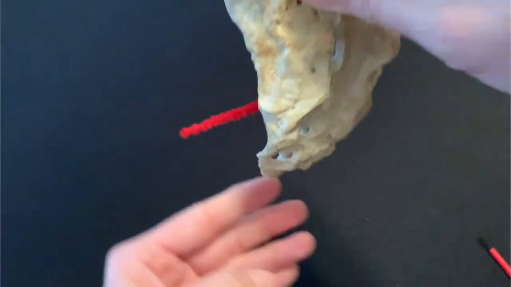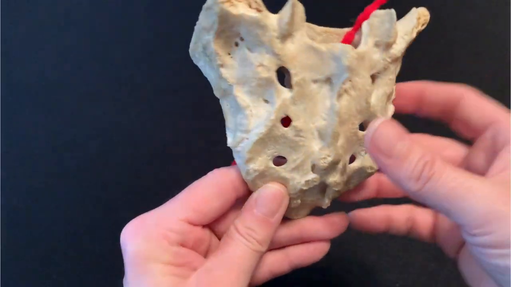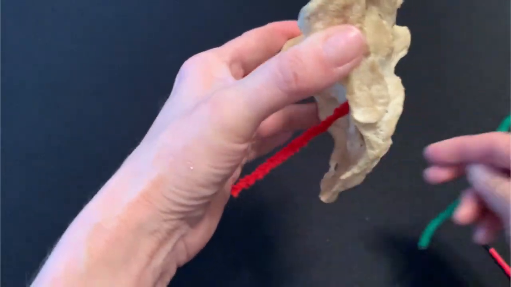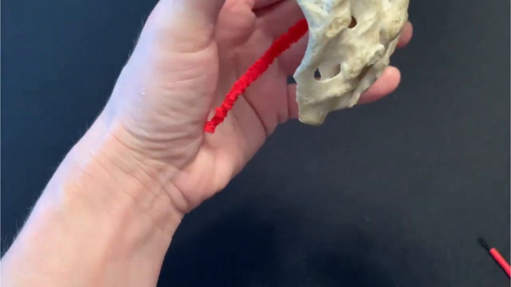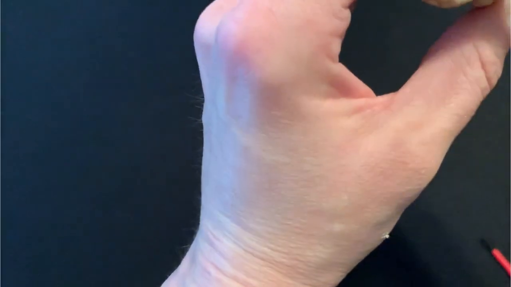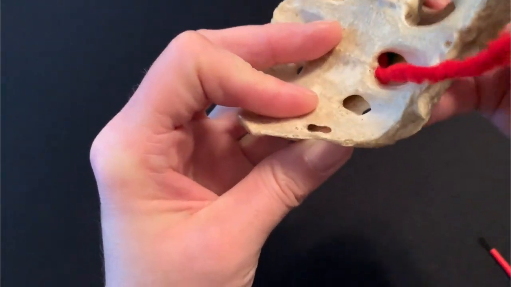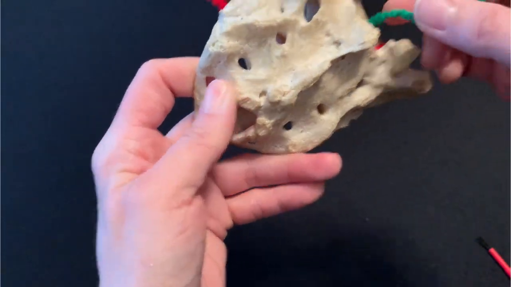We also have some of those foramina on the posterior side, and that is where the posterior or dorsal rami are going to emerge from that sacral canal. So I can go out the same way, but this time, one second. There we go.